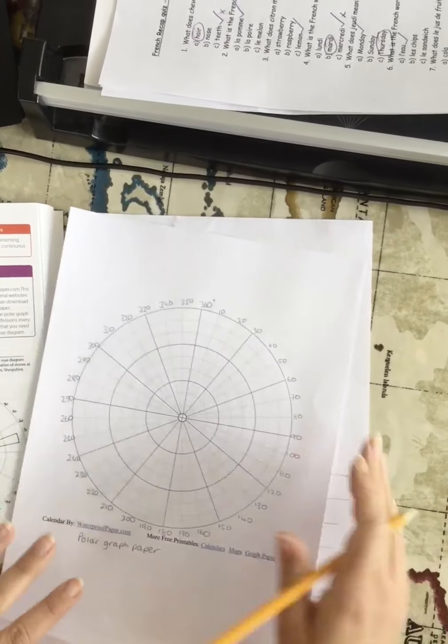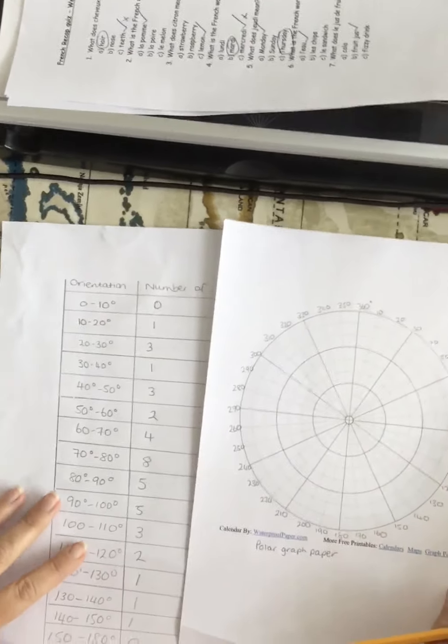Okay, so we've labelled it up and we can now start plotting our data.